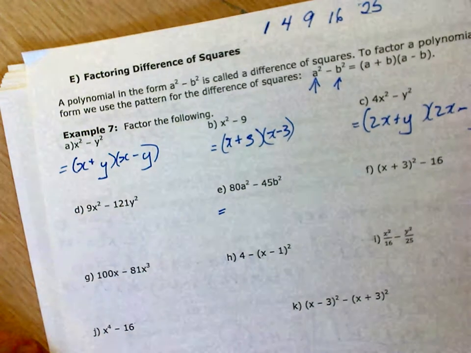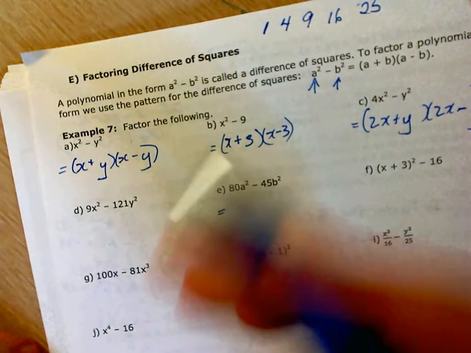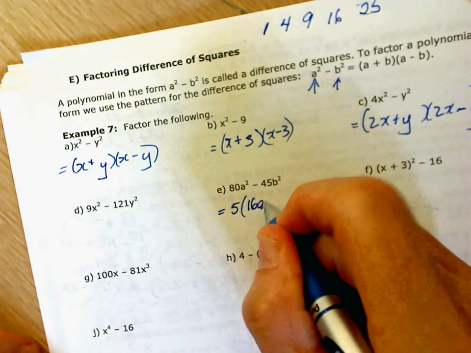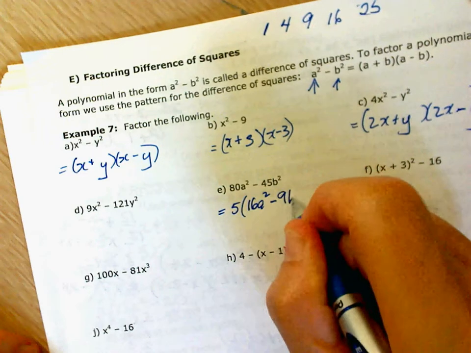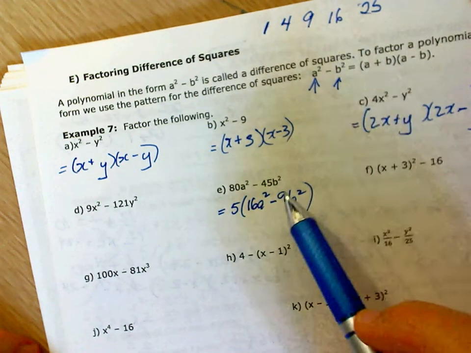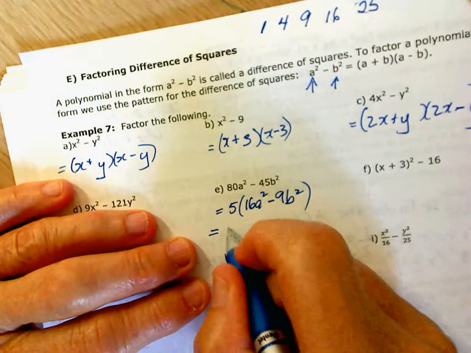What's the first thing I should do in this case? Yeah. Let's factor out 5. So we have 16a squared minus 9b squared. Notice 16 is a perfect square, 9 is a perfect square, so are a and b. So now this becomes easy.